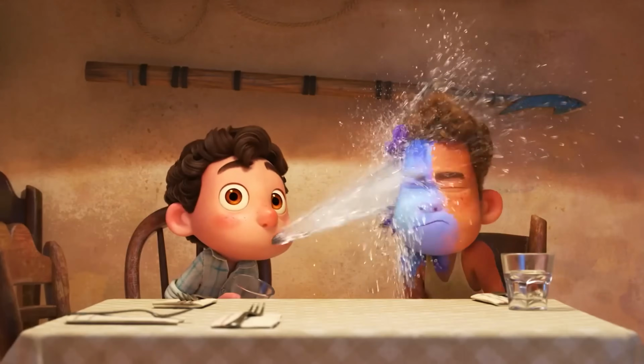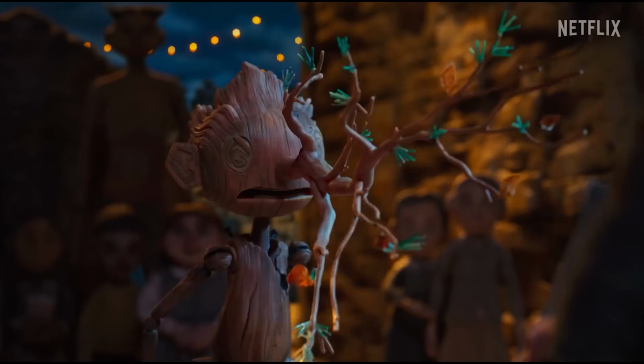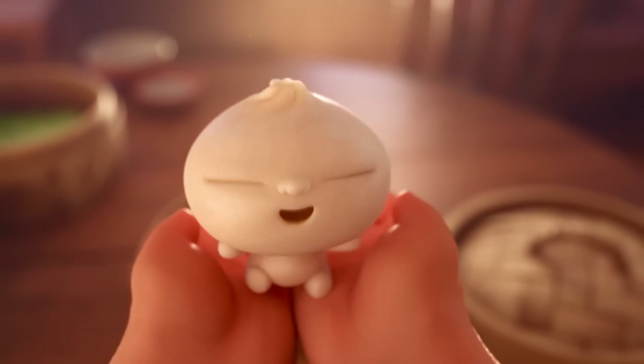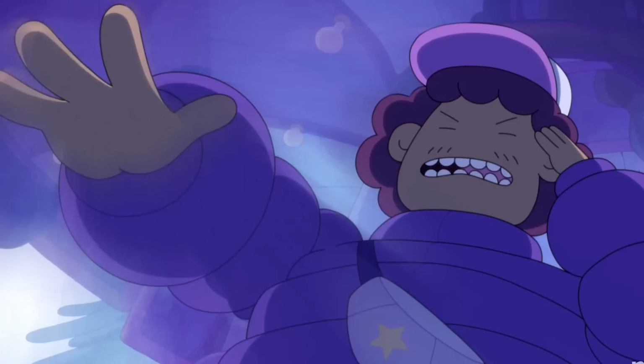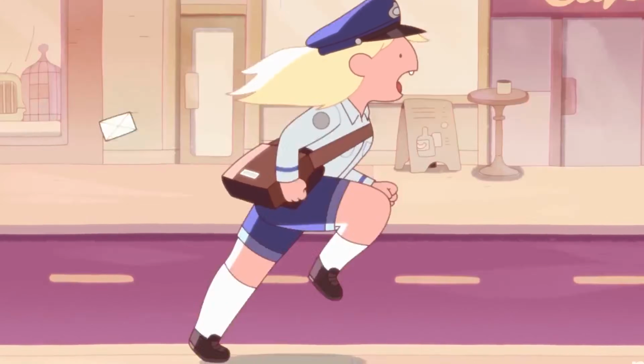In today's session, we will talk about the 5 different types of animation, their advantages and disadvantages, and the different career options that are out there for you.